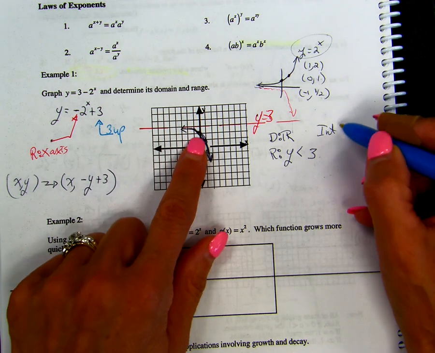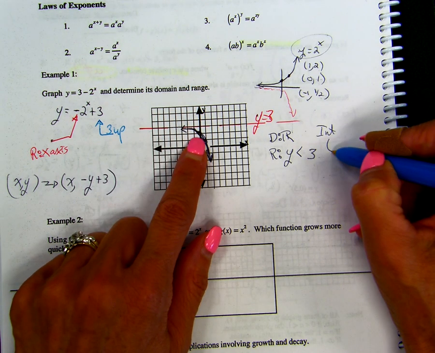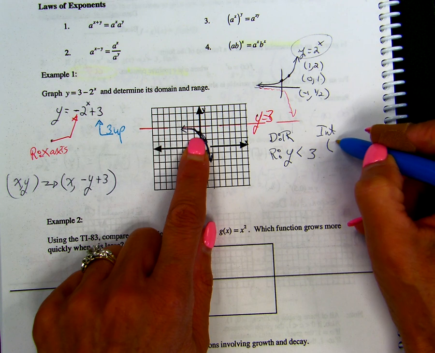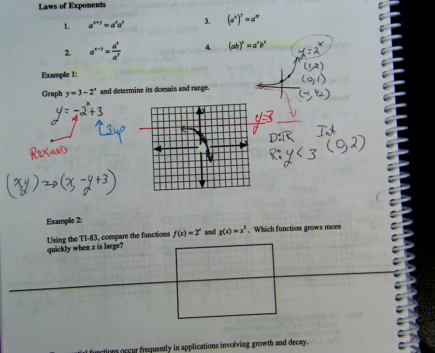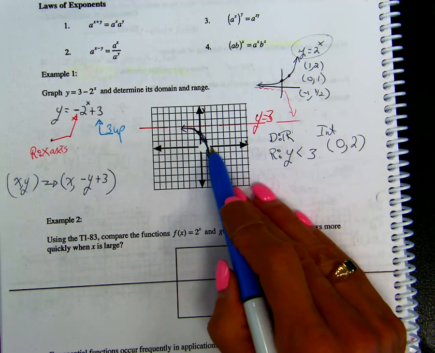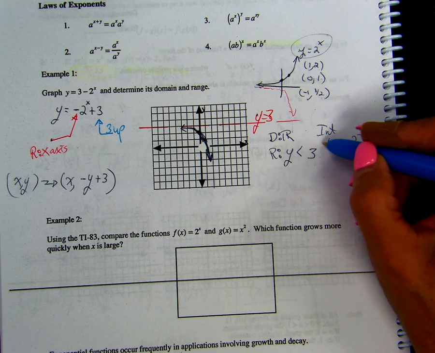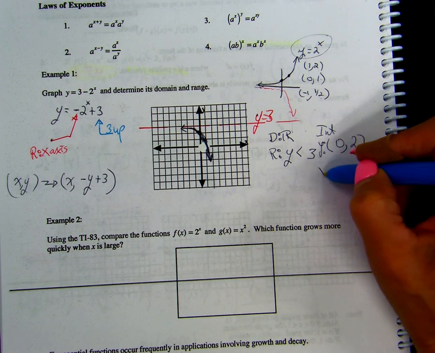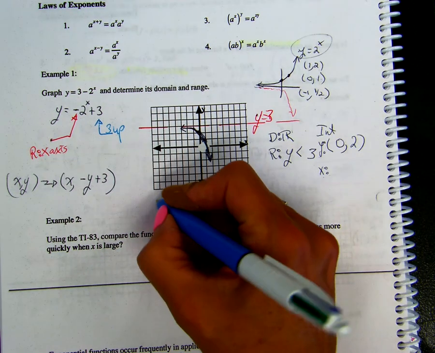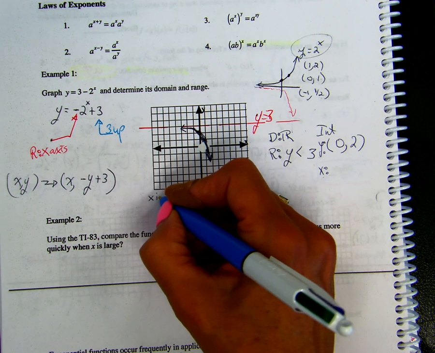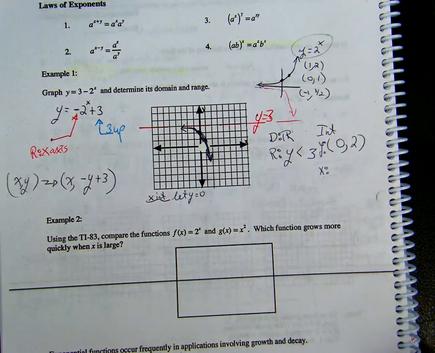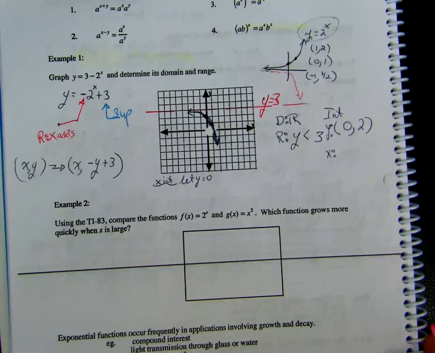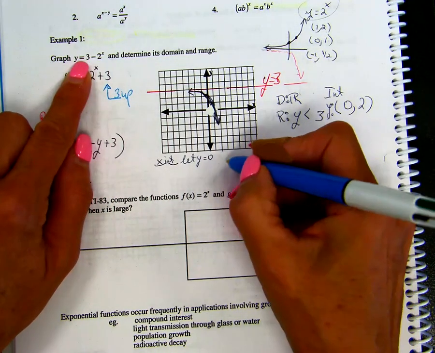And I can see I got 1 right there. When x is 0, I've got y is 2. What's my x-intercept? So there's my y-intercept. How do you find an x-intercept? Well, to find an x-intercept, you always let y equal 0 and solve for x. So here's a good review of algebra. I would be solving this.